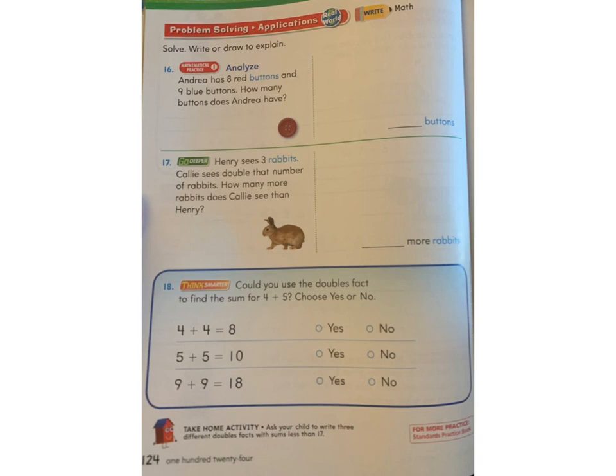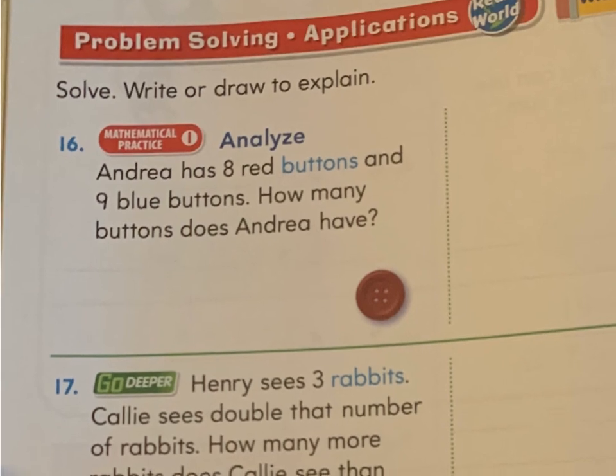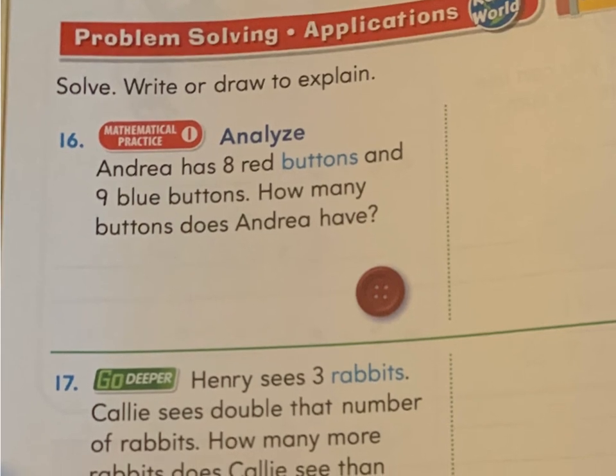Let's skip ahead to page 124. And together, let's look at number 16. The directions say, solve, write, or draw to explain. So that means you would either be writing a sentence or two or drawing a picture to explain your thought process, what you were thinking. Andrea has 8 red buttons and 9 blue buttons. How many buttons does Andrea have?